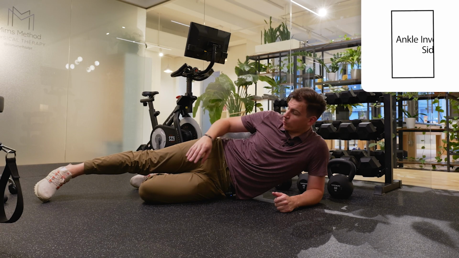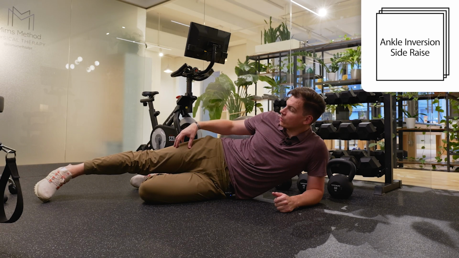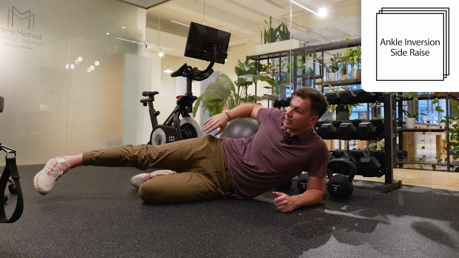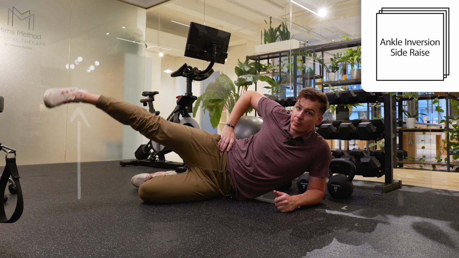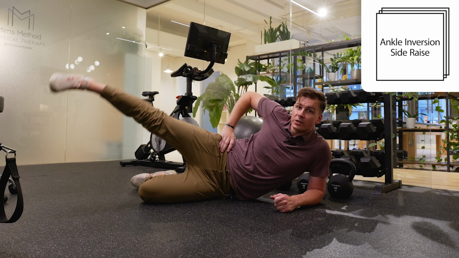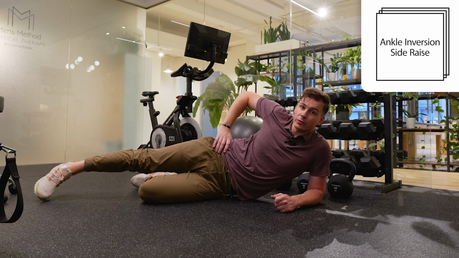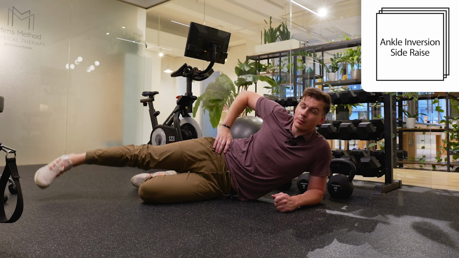It's basically the same thing where one leg is going to be bent, the other leg is going to be straight and completely turned in, and this time you're just bringing it straight up to the ceiling but laying on your side. Once again, you're also going to do this one for 2 or 3 sets of 10, and the goal is to be able to do this about once a day.